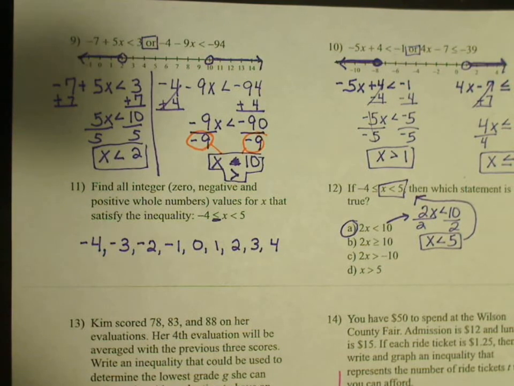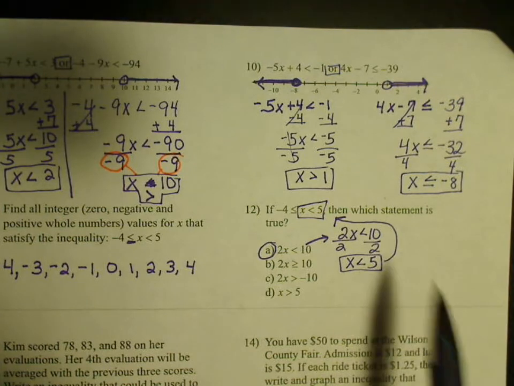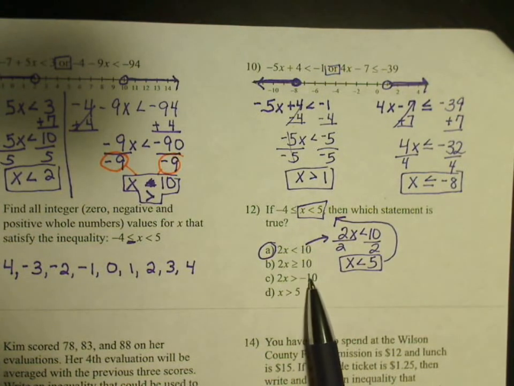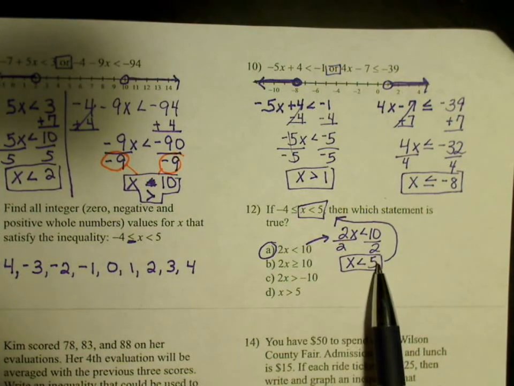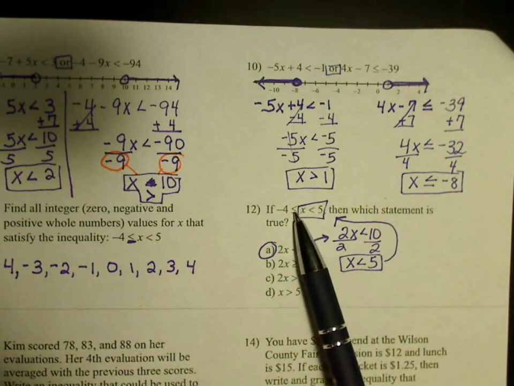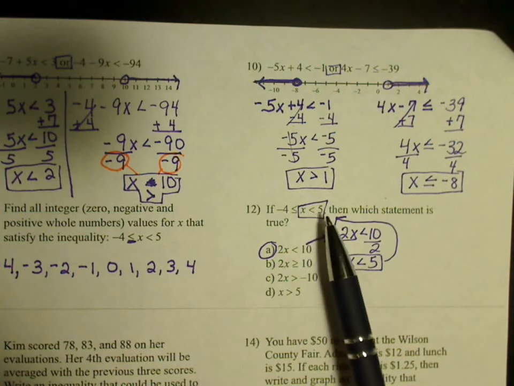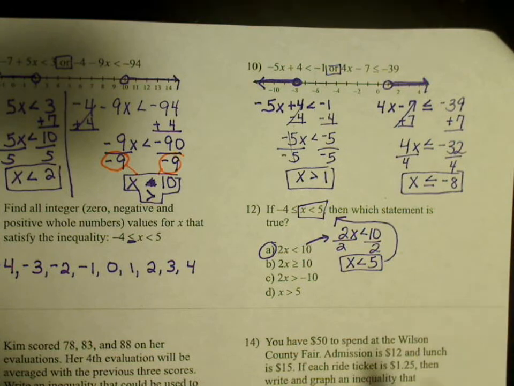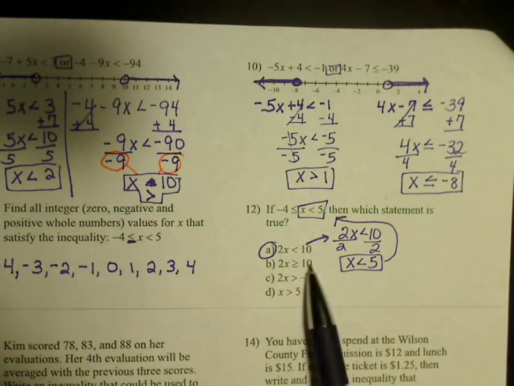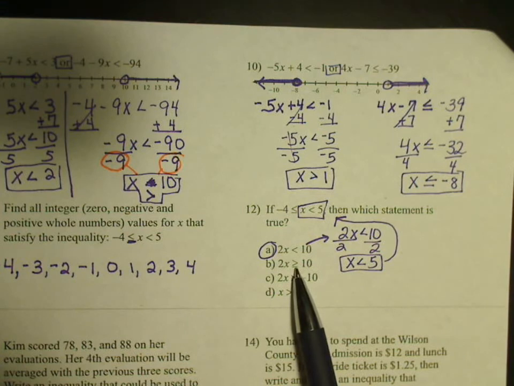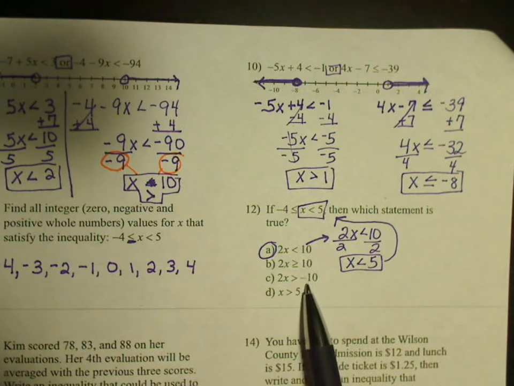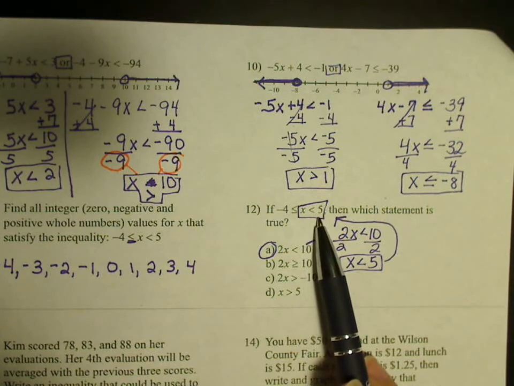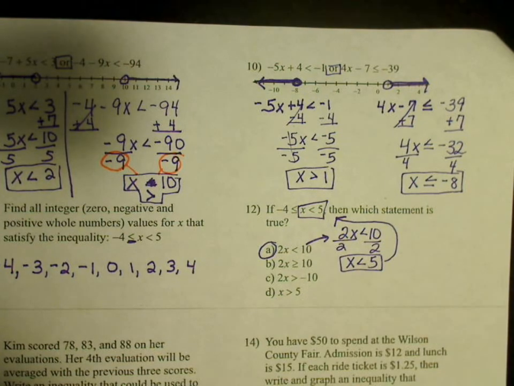Okay. This one, you take that same inequality, and then we want to know which one of these is true. Well, if you take answer A and you divide both sides by 2, you get exactly this part of your inequalities. So your answer would be A. Because here, if you divided both sides by 2, you would get x is greater than or equal to 5. Well, that's not the true statement. This, it would be x is greater than -5. That is not there, and that is not there.